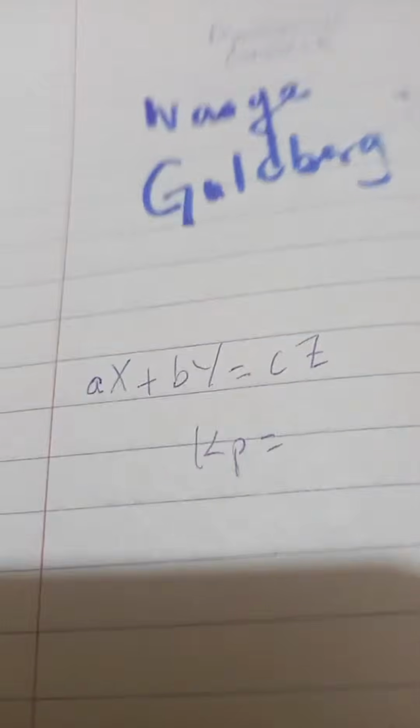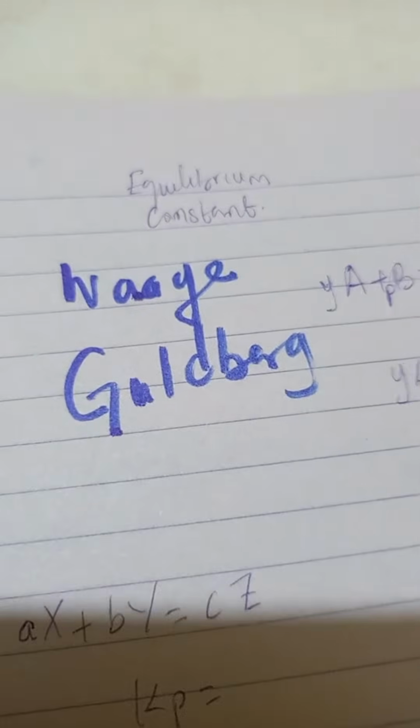Okay, let me do it again. Watch the way I'm doing it. Let me take an example. If you want to write the equilibrium constant expression, watch the example.